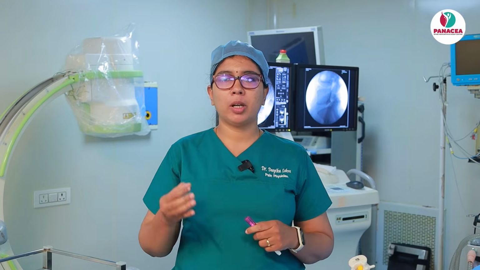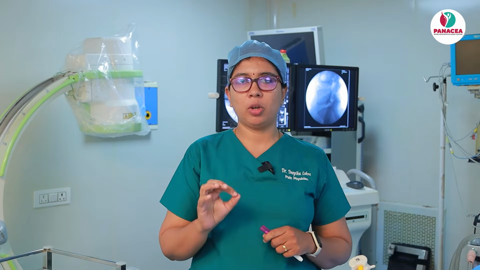But otherwise, one of the complications is discitis, and then there might be an epidural hematoma if some vessel in the epidural space gets injured.